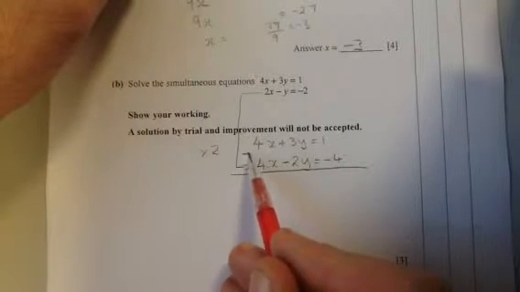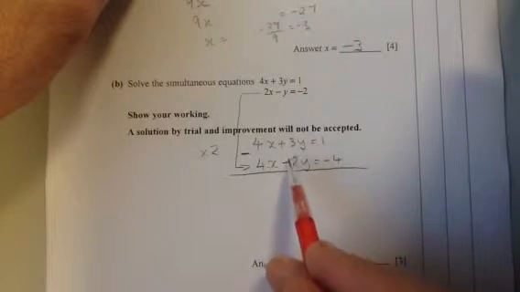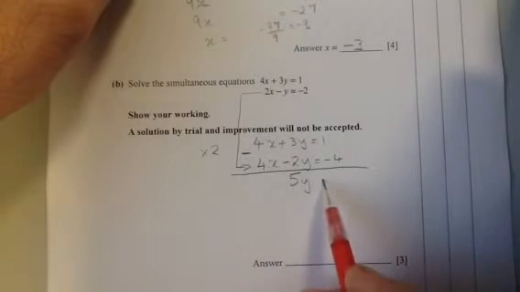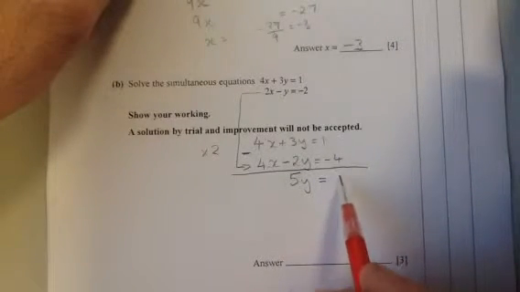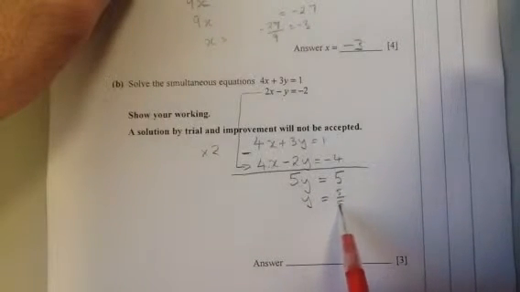So if we take one equation away from the other, 4x take away 4x, nothing. 3y take away minus 2y is 5y. And 1 take away minus 4 is 5. So we end up with 5y equals 5, and 5 divided by 5, of course, is 1.